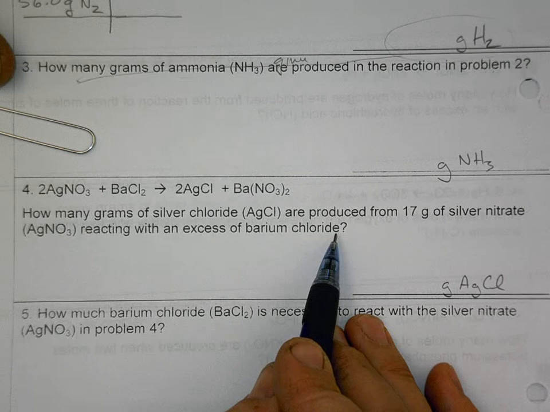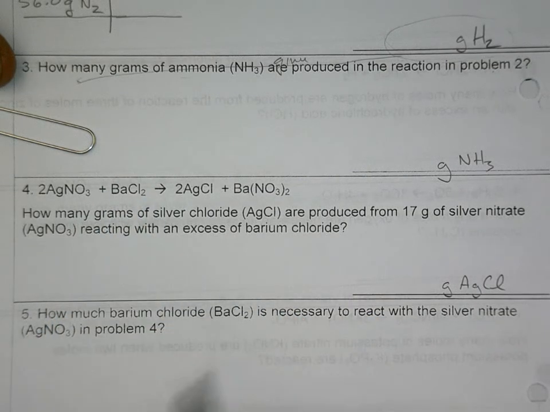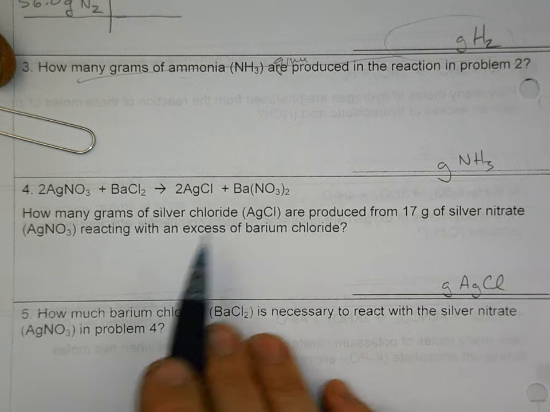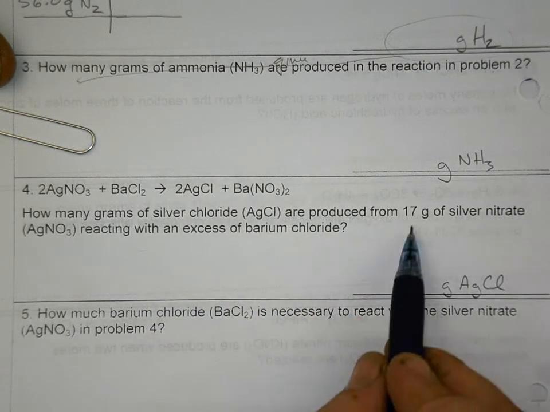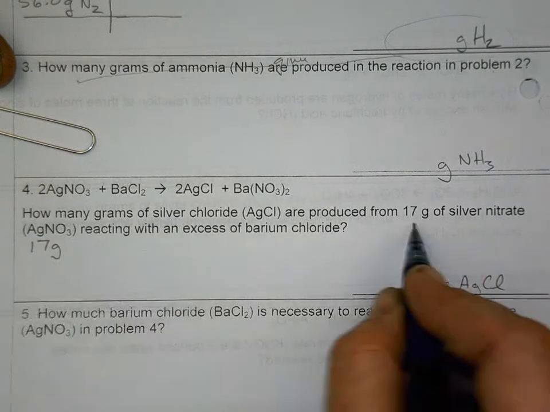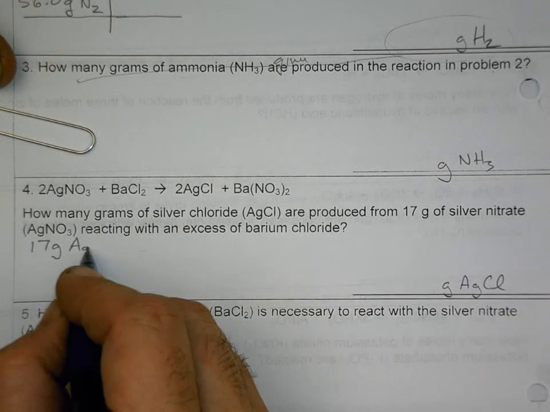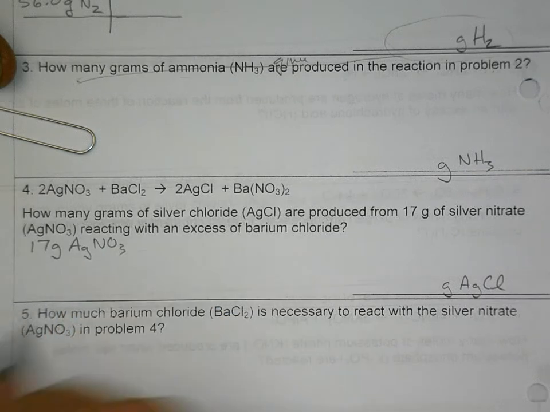That's just saying we have lots of this reactant. Nothing's limiting. We'll be working with that later on in the year. So this part, for right now, isn't important to us. But what's given is, we are given 17 grams of silver, that's Ag, nitrate, NO3.